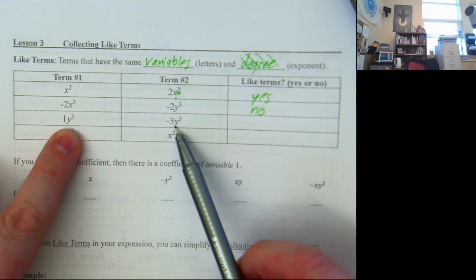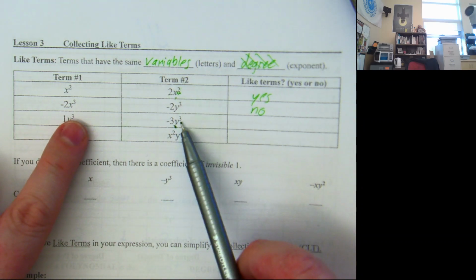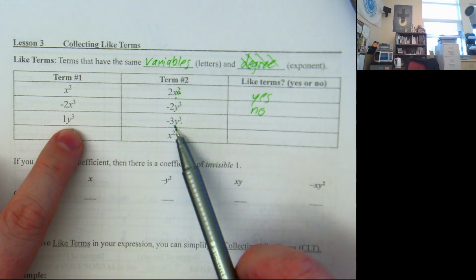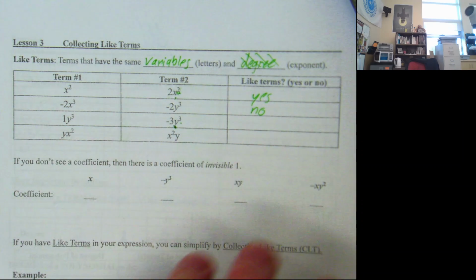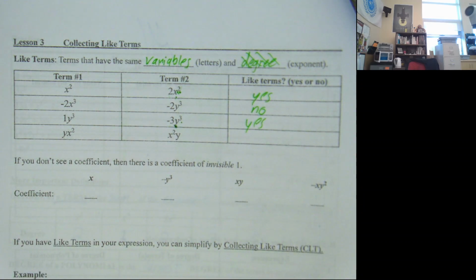How about this guy here? They're both Y's. The letters are the same. Are the exponents on those letters the same? Yes, it does not matter what the number out front is, but the letters are the same, the exponents are the same. Are you writing anything down, Hassan and Harsh? Yes. Those are, in fact, like terms. Take notes with me, gentlemen.